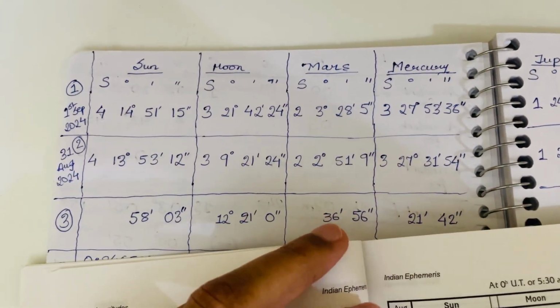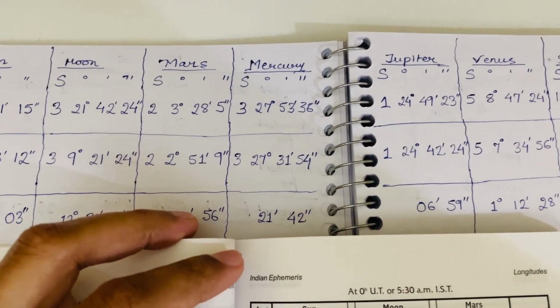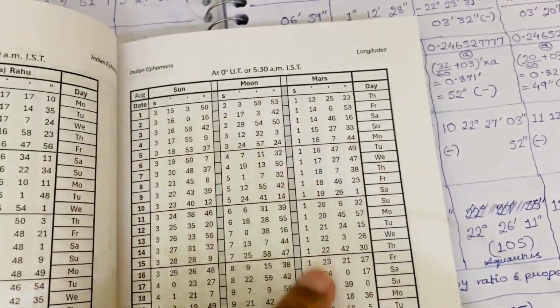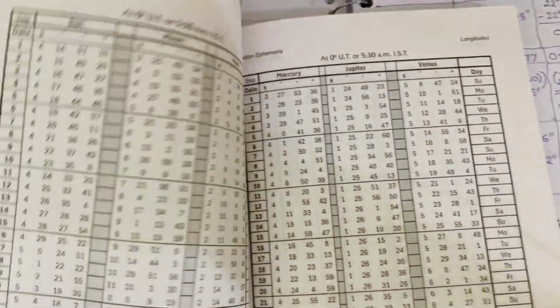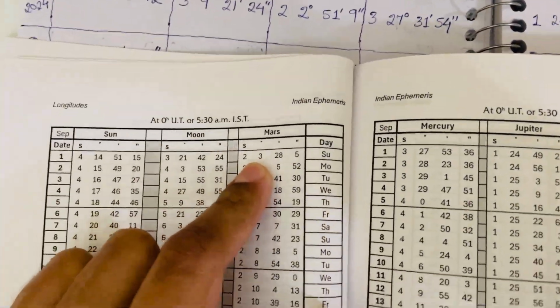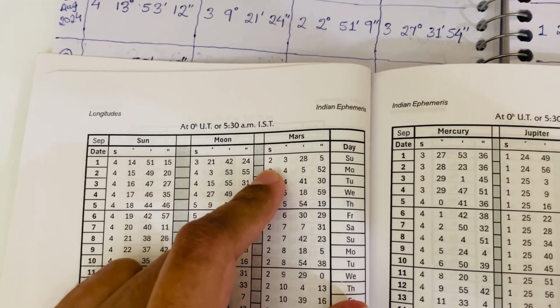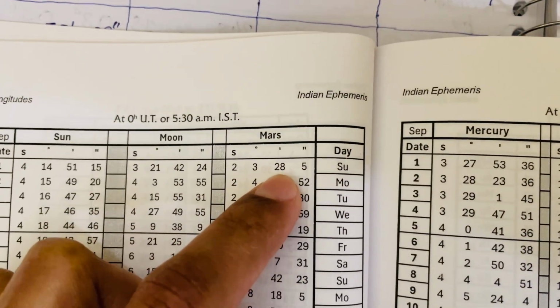Let's do one more for Mars, and then you will be more familiar with the process. For Mars, the same sequence, right? On 1st of September, the longitude and the planetary position for Mars was 2 sign past, 3 degree, 28 minute, 5 seconds.